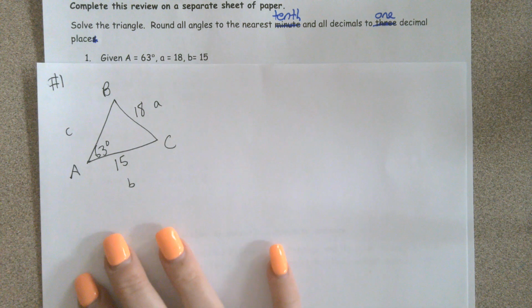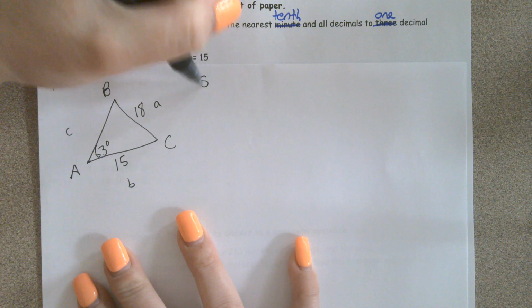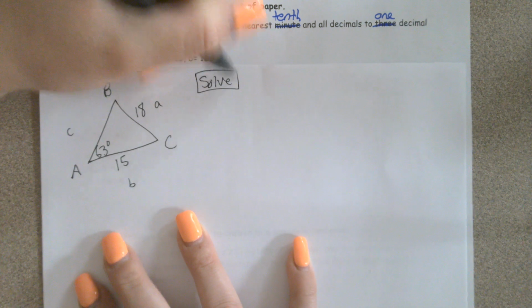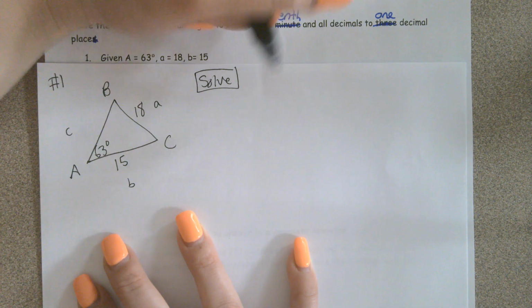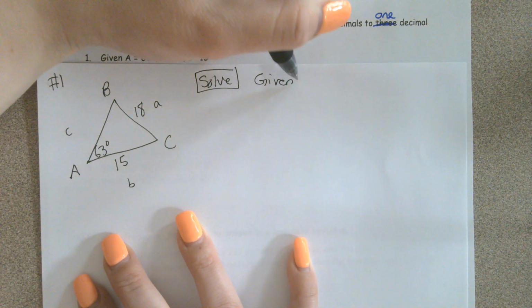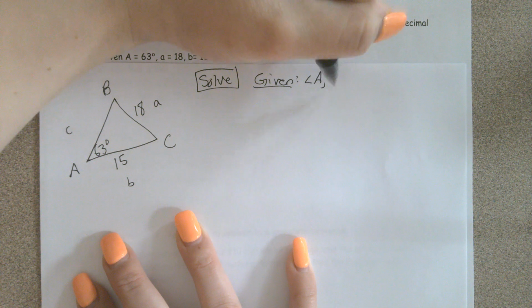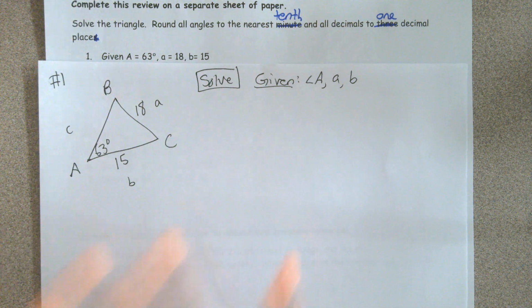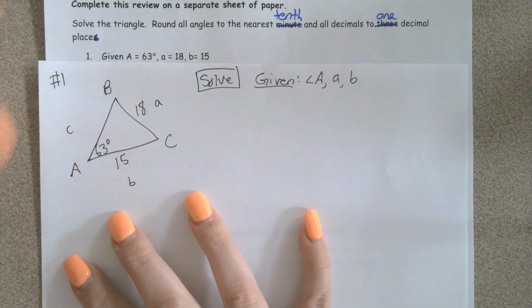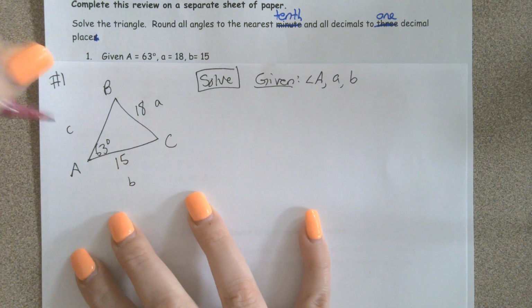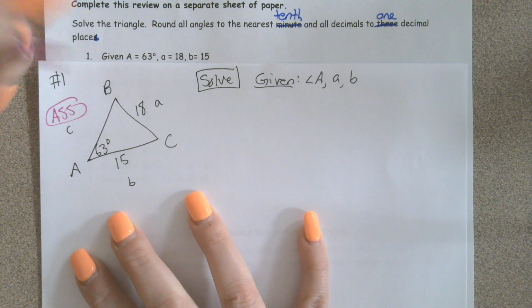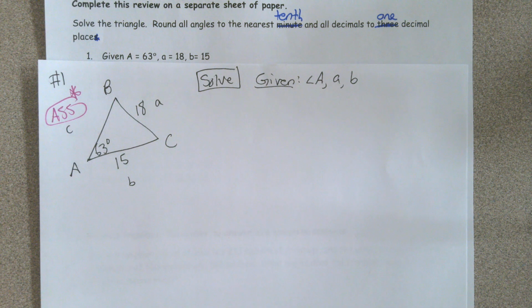All right, so we are asked to solve the triangle. That's the goal. And we are given angle A, side a, and side b. I do want to take a moment and label this triangle, classify it. We have an angle and then the following two sides. This is an SSA triangle. That's the special triangle that can create up to 2 triangles instead of just the one.